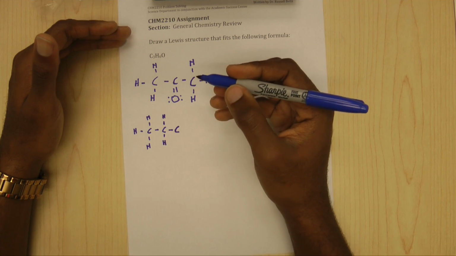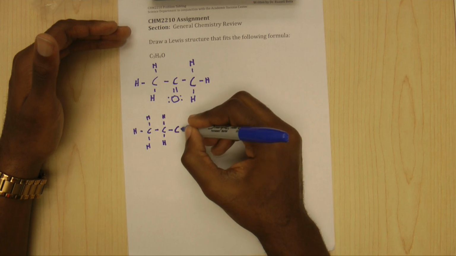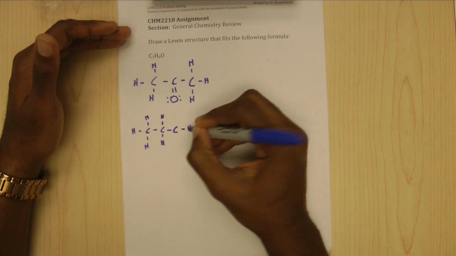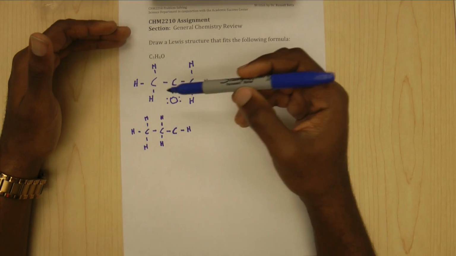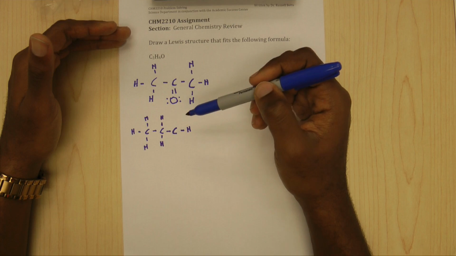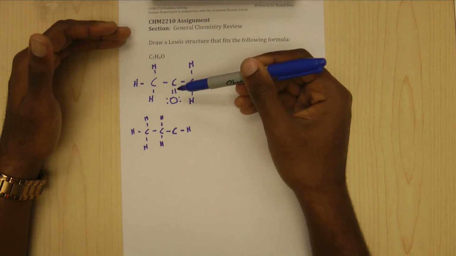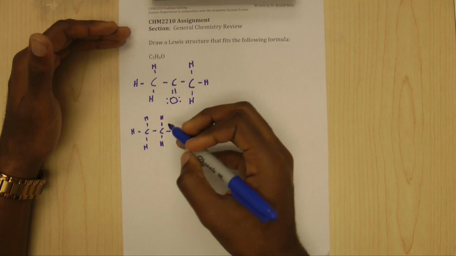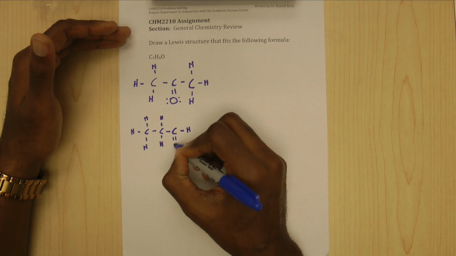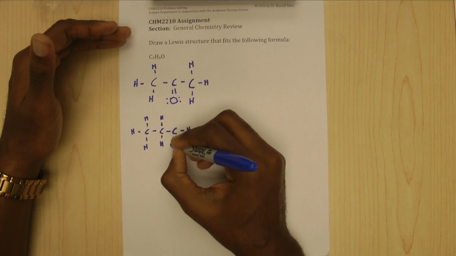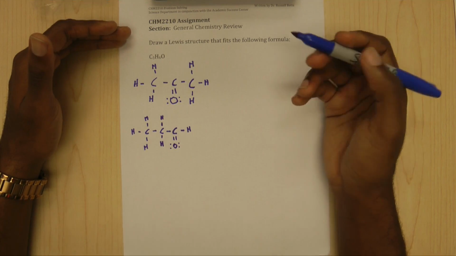Now we just added 2 hydrogens, now let's try the last one. And there we go. We've used up all our hydrogens. 1, 2, 3, 4, 5, 6. Now once again, like the first one, the only thing we can do is add an oxygen right here. And that's our second structure.